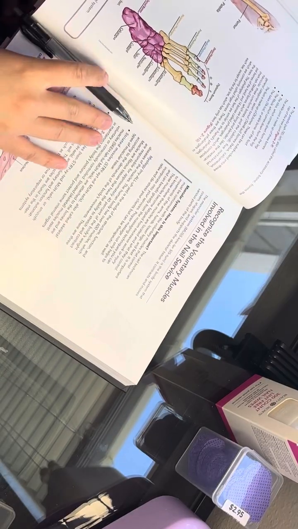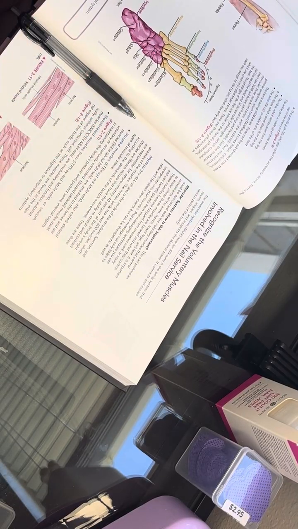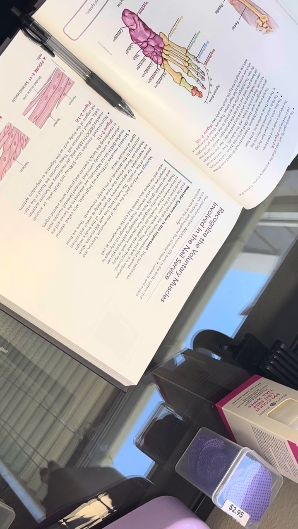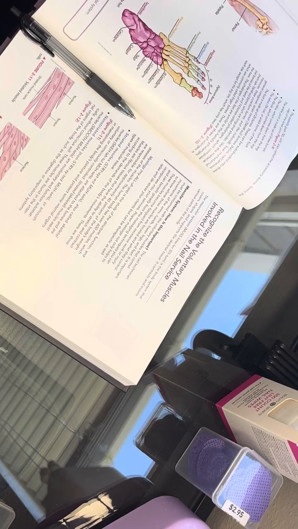Okay. Recognize the voluntary muscles involved in the nail service. The muscular system is the body system that covers, shapes, and supports the skeletal tissue. It contracts and moves various parts of the body. Muscular system, how is this important? The nail technician must be concerned with the voluntary muscles that control movements of the arms, hands, lower legs, and feet.